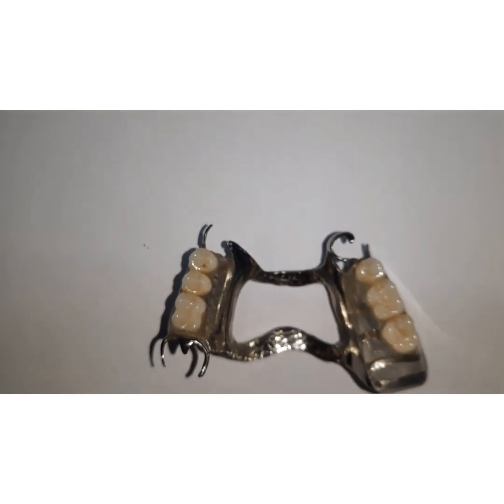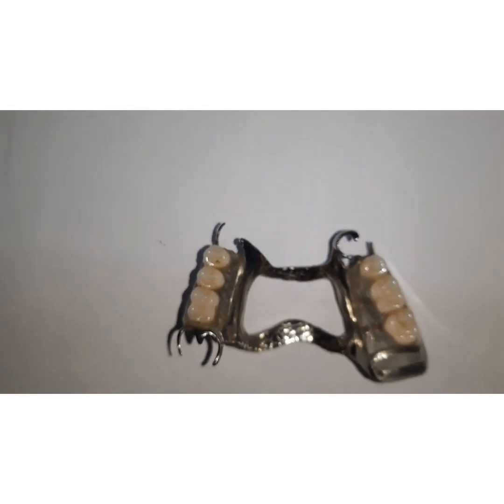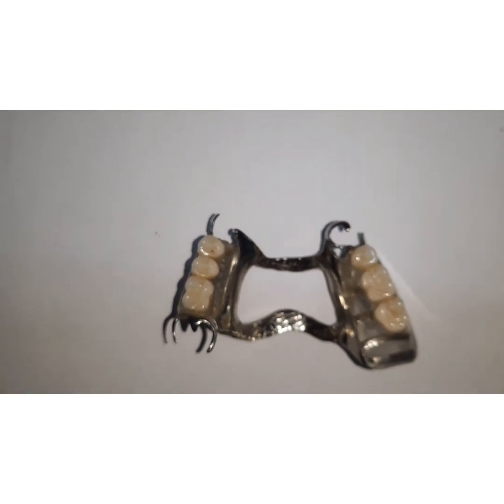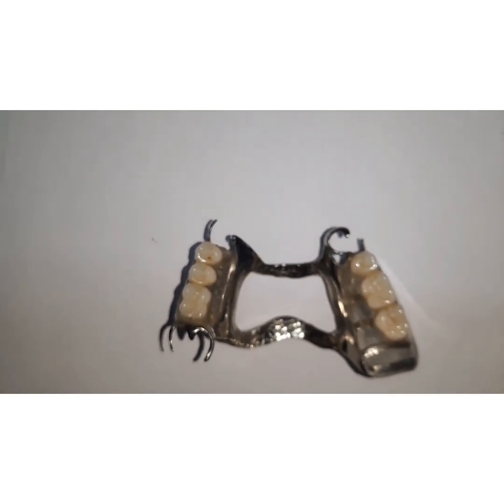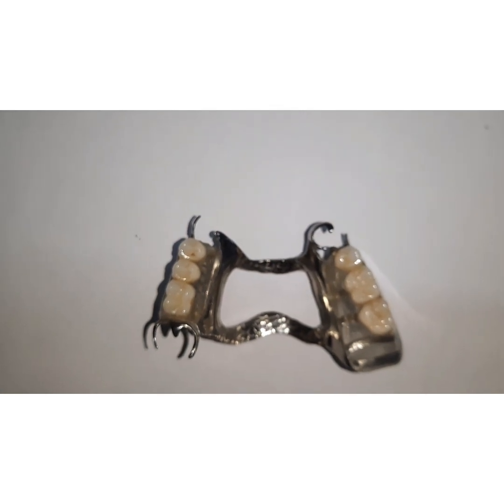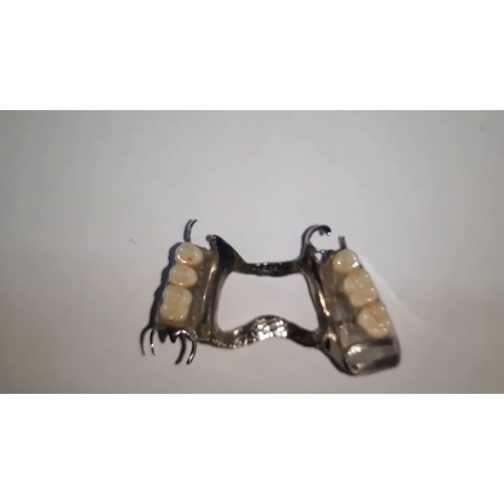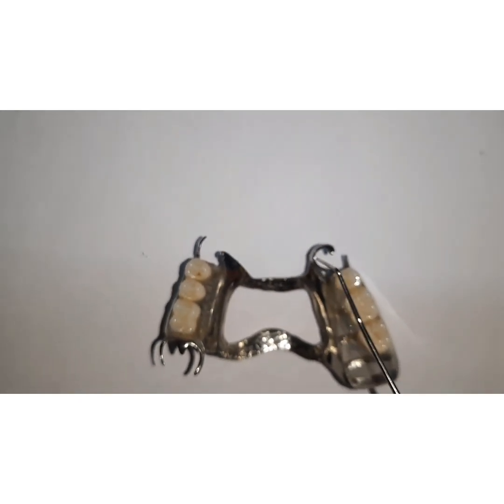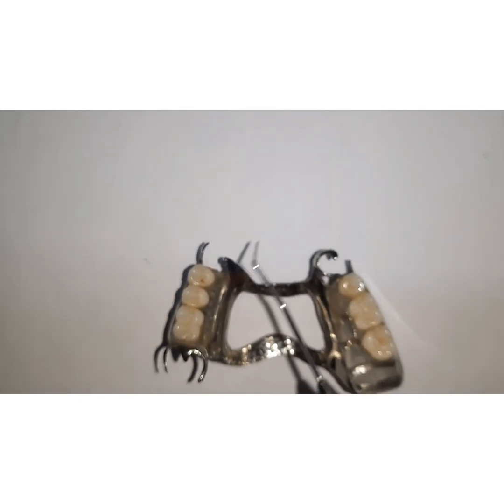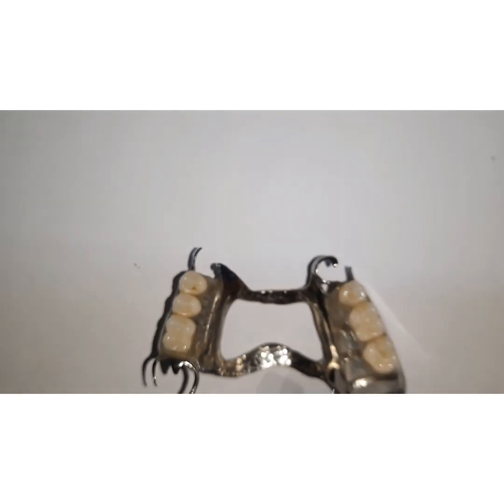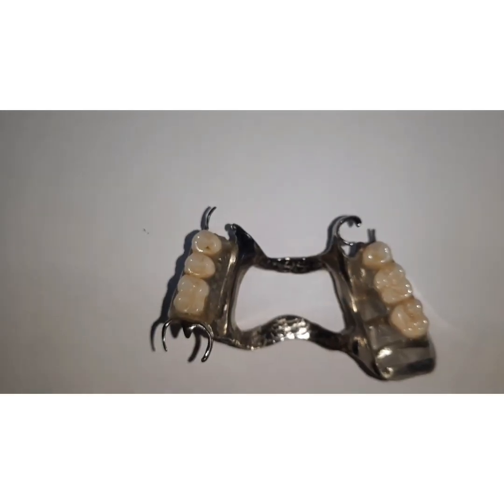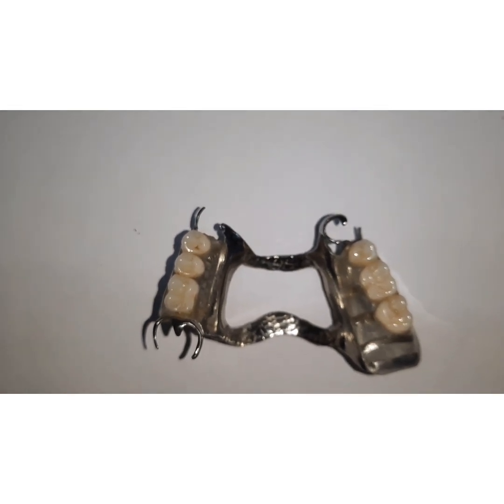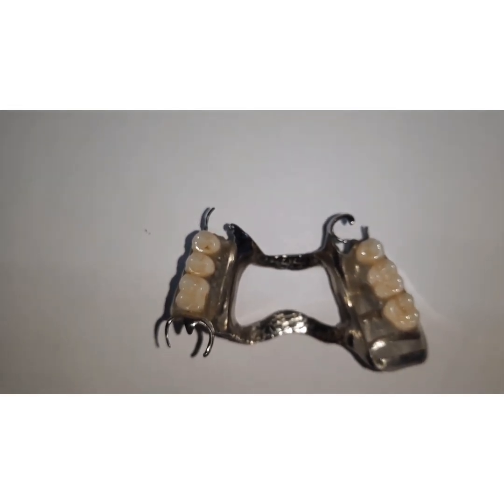Initially advise that you'll get comfortable with time, because initially it does happen with all the patients. But if the problem persists and the patient complains of not having a proper speech, then the anterior teeth need to be removed and placed in a proper position and then acrylized. Minor problems can be addressed by adjusting the contours of the prosthesis with the appropriate abrasive.